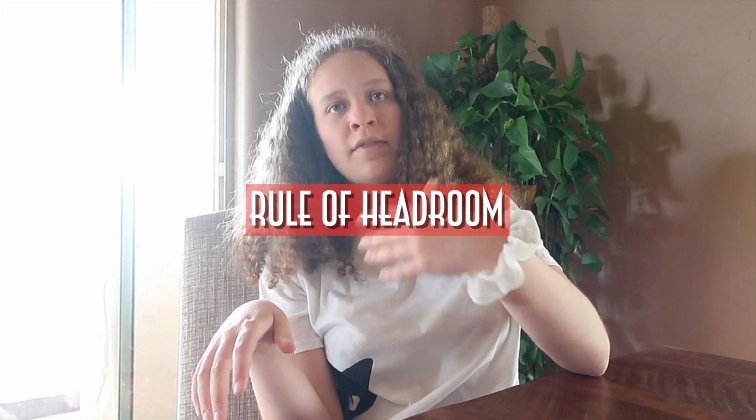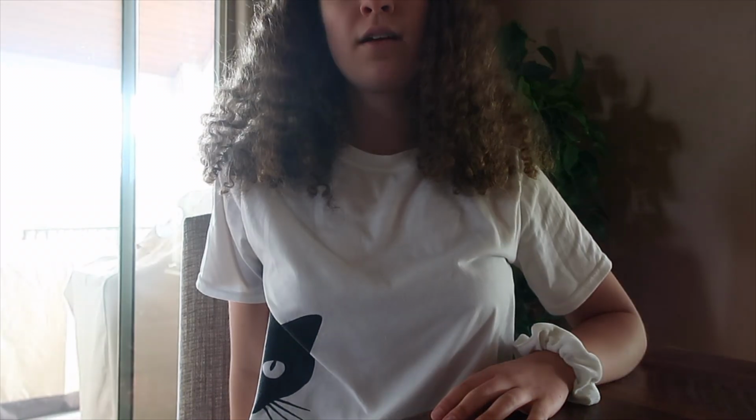Next is the rule of headroom. So you don't want to cut your head off, but you also don't want your head to be down here. Because if you try and maintain this as constant, then it will look like all the characters are around the same height, which is probably pretty accurate. Whereas if one character is down here and then the other character is up here, no.